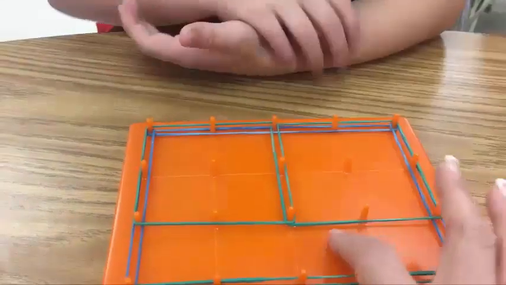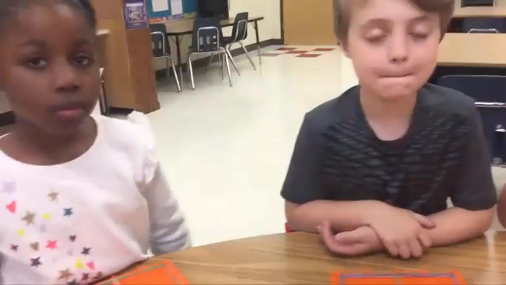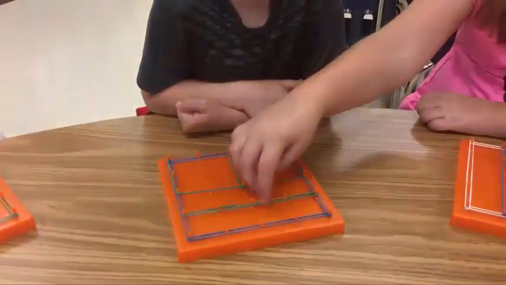4. How many are inside this one? 4. How many are inside this one? 4. If they're all 4, are they equal? Yes. So, is that divided into fourths? Yes. But in different ways. These 2 are squares and these 2 are not. So do they have to be the same shape to be divided into fourths? No.